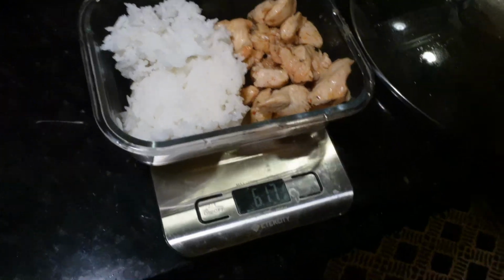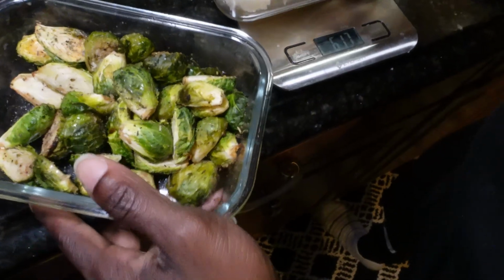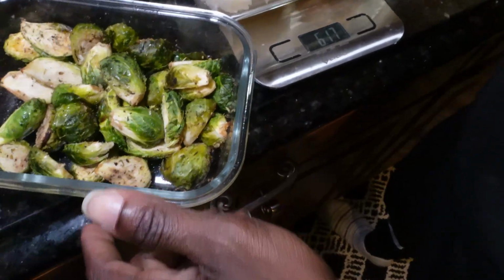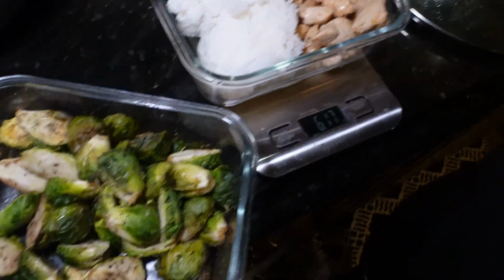That's my 6 ounces of rice. And vegetables. Vegetables almost have no calories. It's like maybe I get 50 calories off of these vegetables.